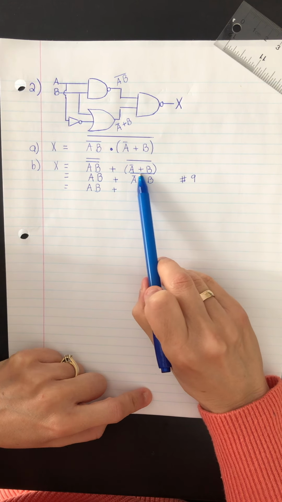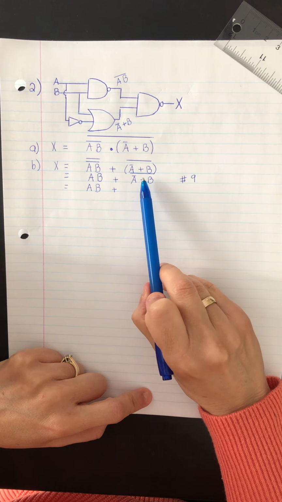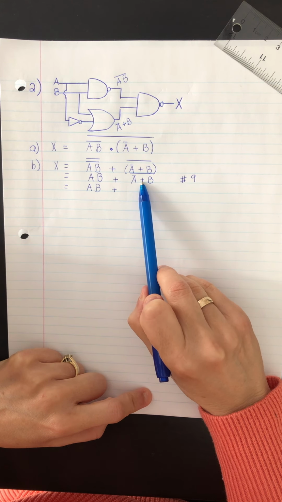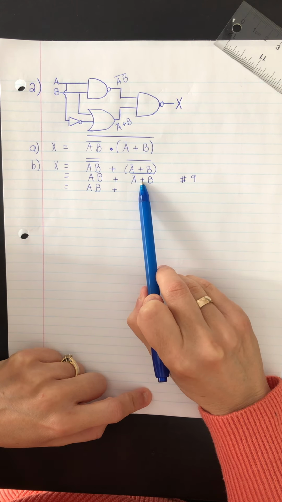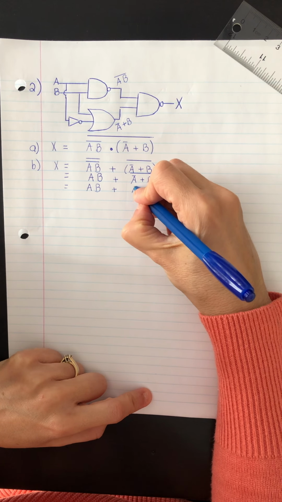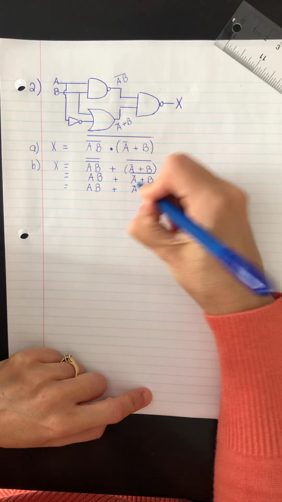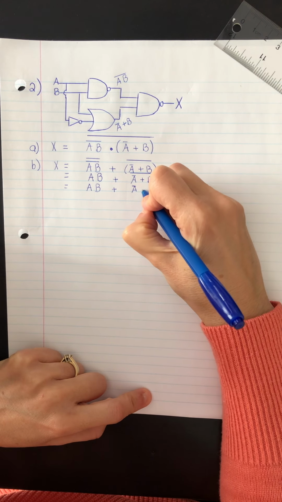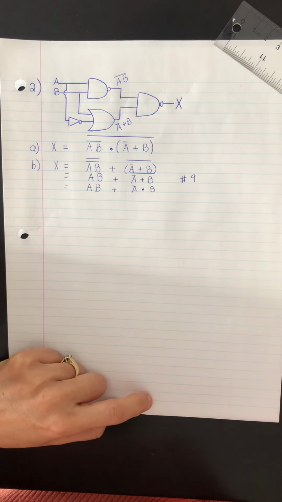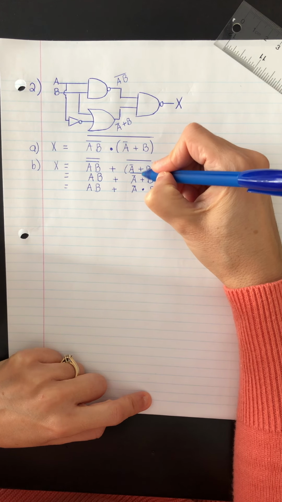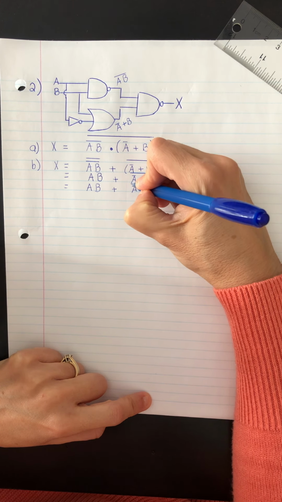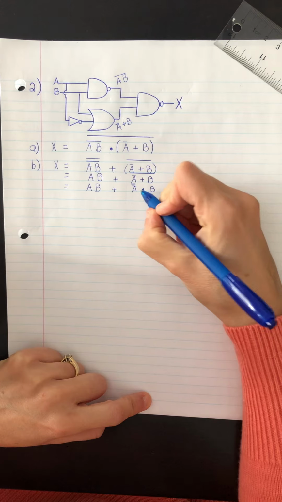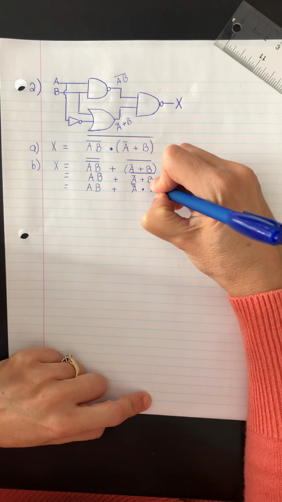So we've got this big bar over top. We're going to break it right over this sign here and it becomes multiplication. So the A naught that was there, the B that was there, we now have multiplication between and the bar breaks here. So it's now A double bar multiplied by B bar.